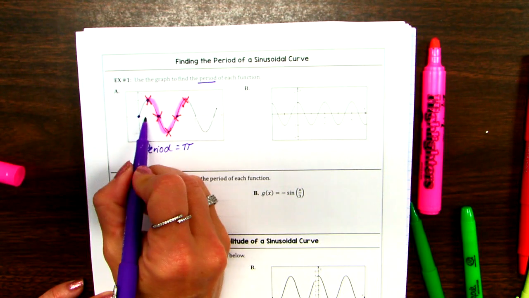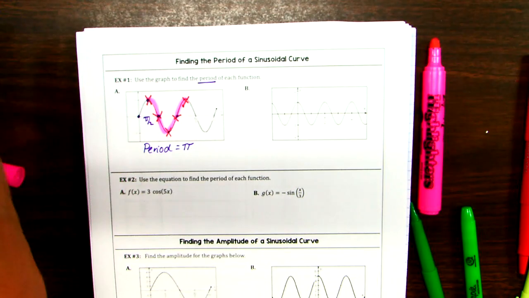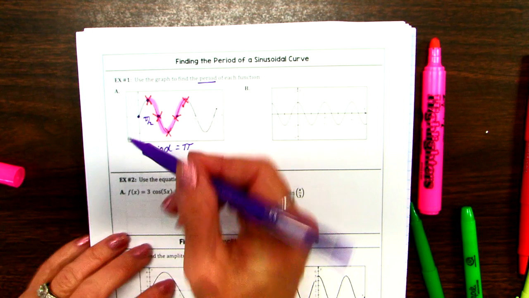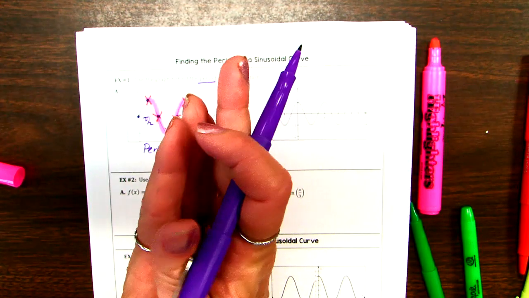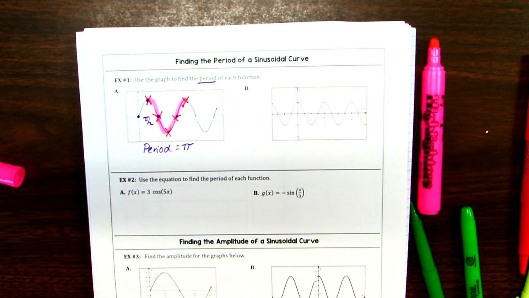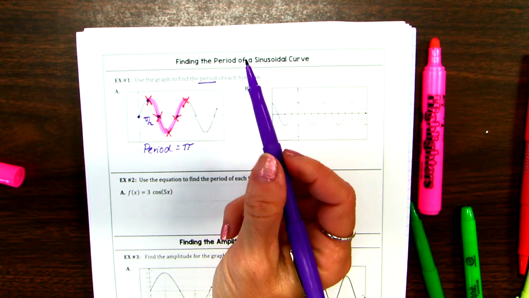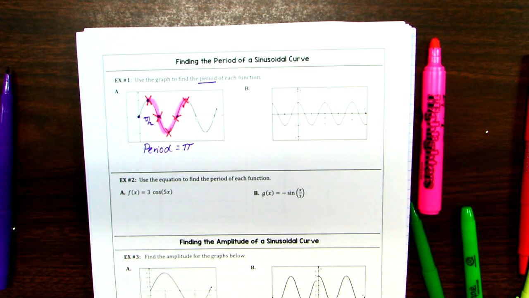If I shifted this to the left, pi over 2 distance, it would be sine, right? If I took my original sine graph and shifted it to the right, pi over 2, I would have cosine. So depending on where you start, you could really have all different types of functions here. That's what sinusoidal means.